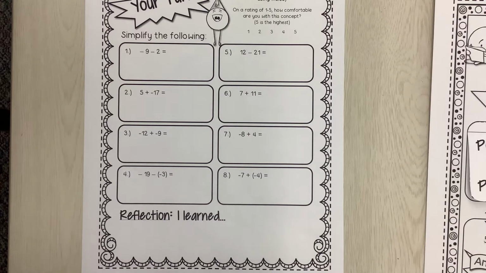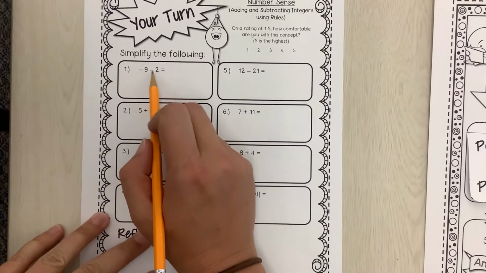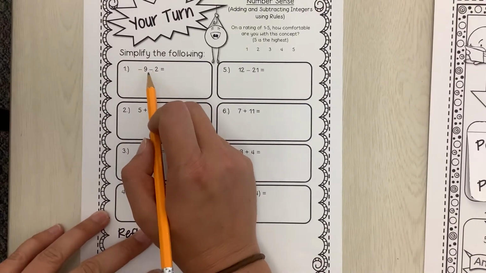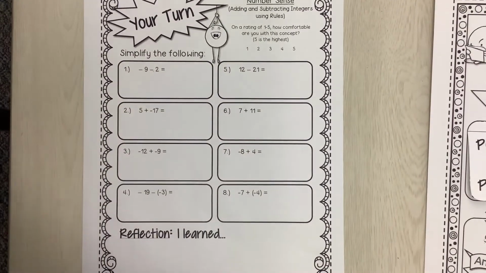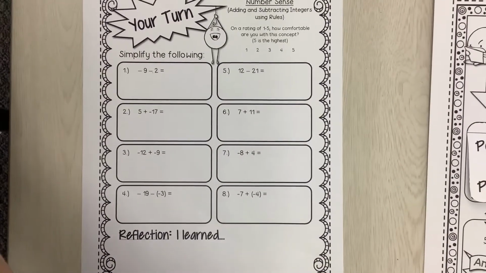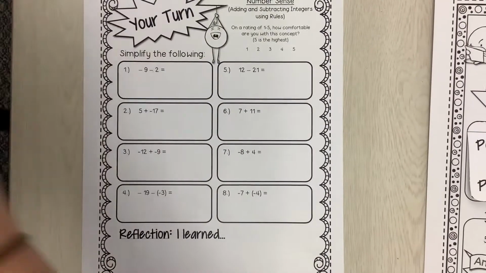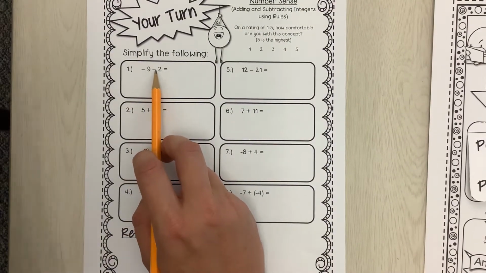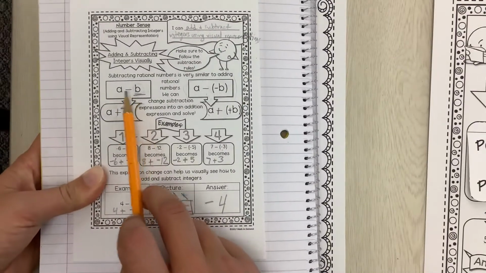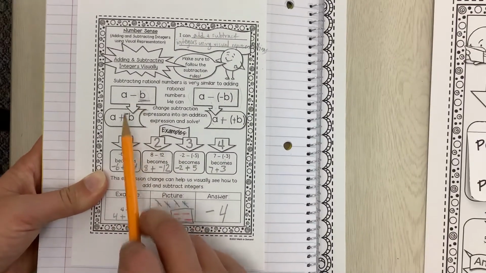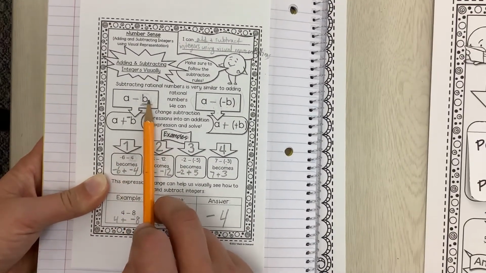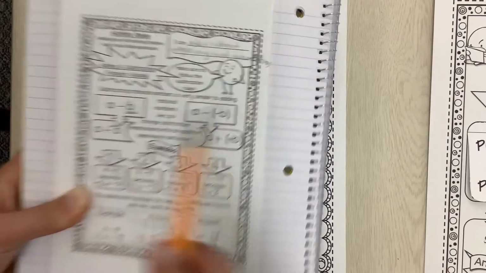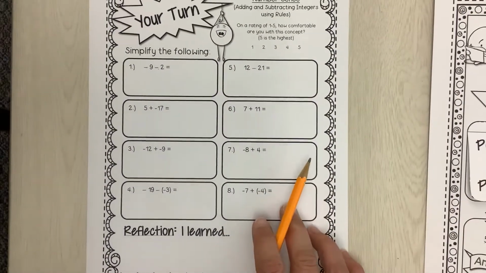Okay, so let's go ahead and practice these problems. So number one, -9 minus 2. Well, I know my subtraction rules from the past lesson, and I'm going to flip over to that just to remind you. We have a negative minus 2, so it's a subtraction one with a positive number. So we keep the a the same, we change the subtraction to addition, and the b changes to a negative b. Okay, so that's one thing you could do.